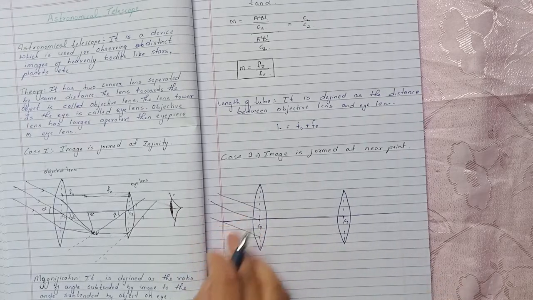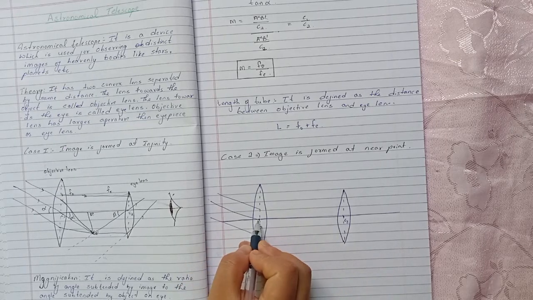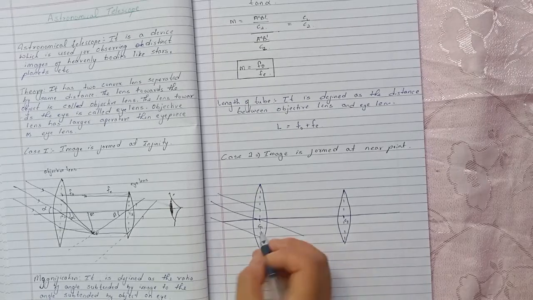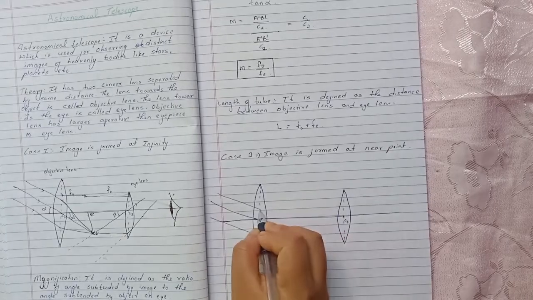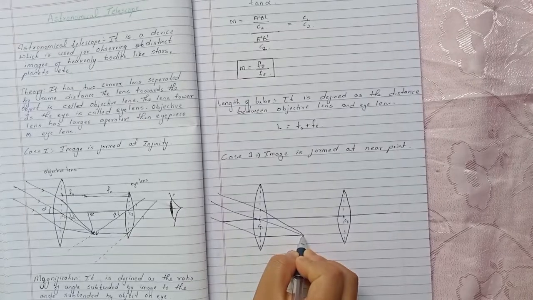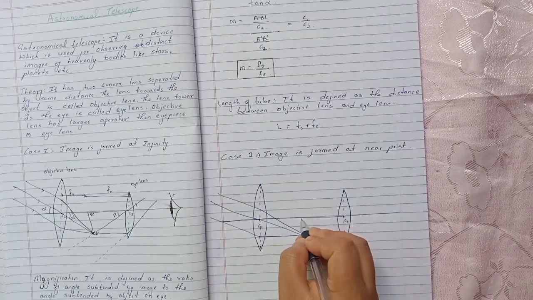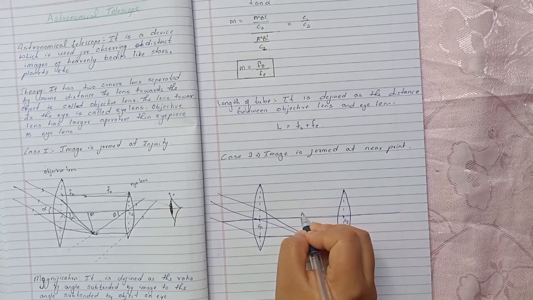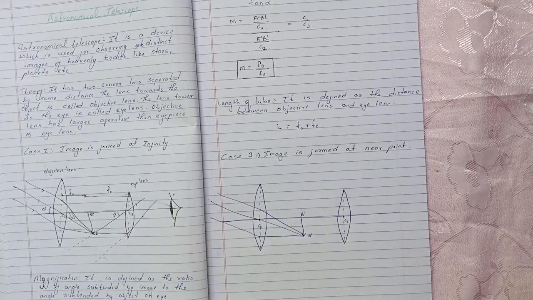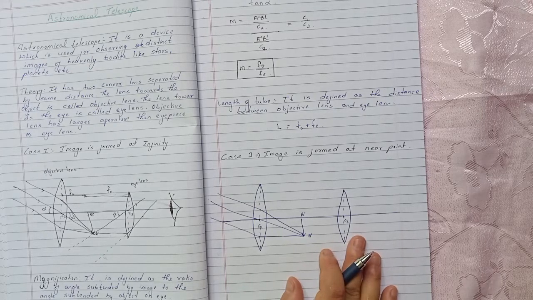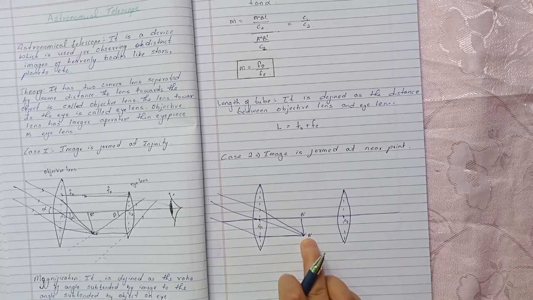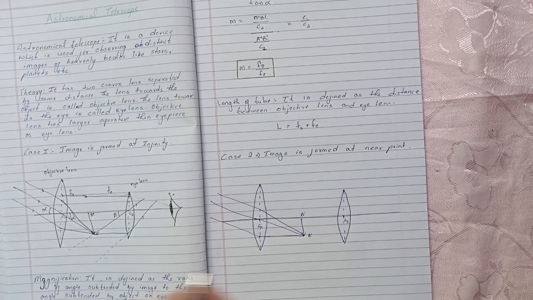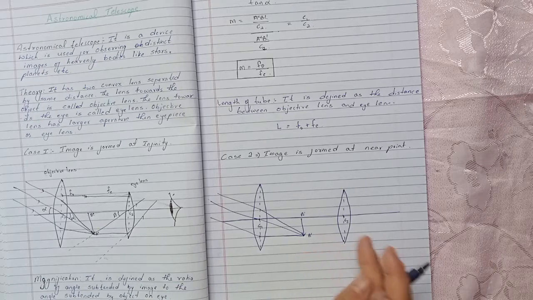Let this be the rays that are coming from the object. As I have already told you, the ray that passes through the center goes directly straight, and let this be the image formed by the objective lens, which will be A dash and B dash. As you can see over here, till this point it is the same as the first ray diagram.